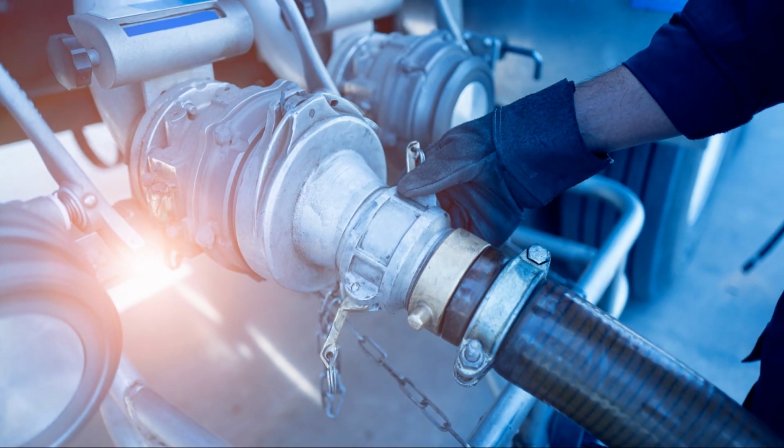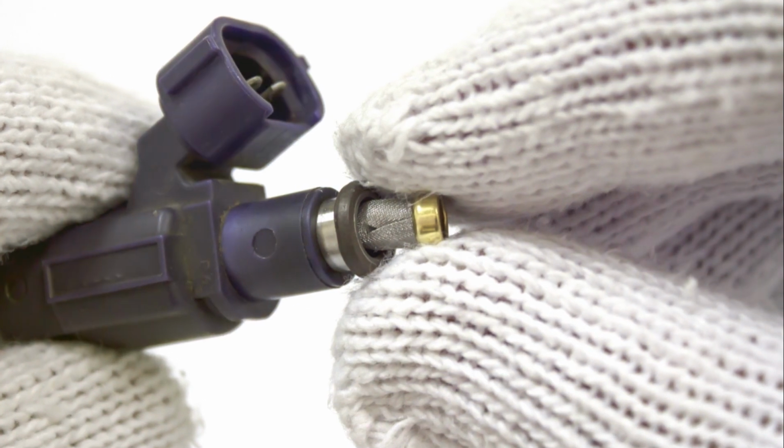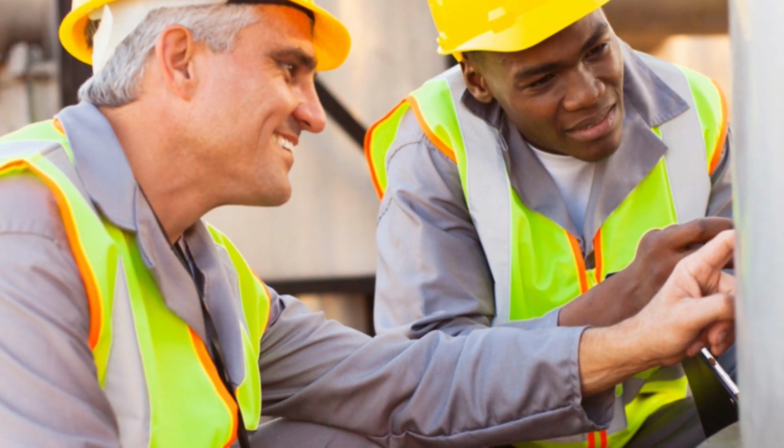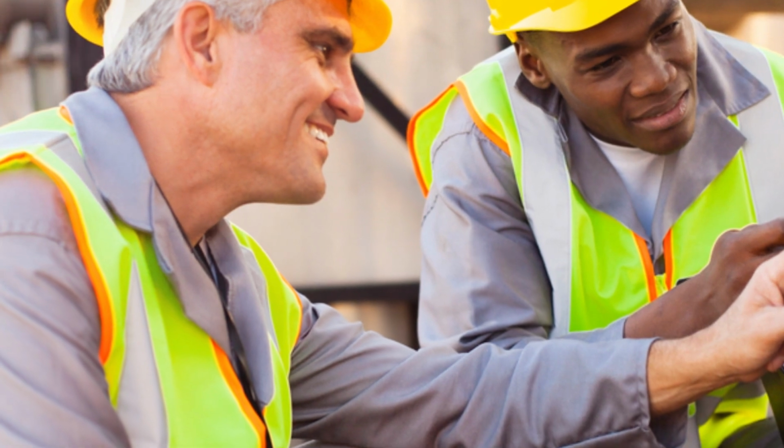Onto the fuel system. Check the fuel pressure at the fuel rail to ensure it's within the manufacturer's specifications. Inspect the fuel filter and injectors for clogs or leaks.